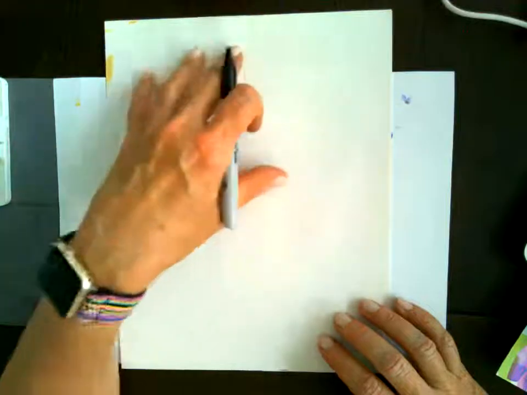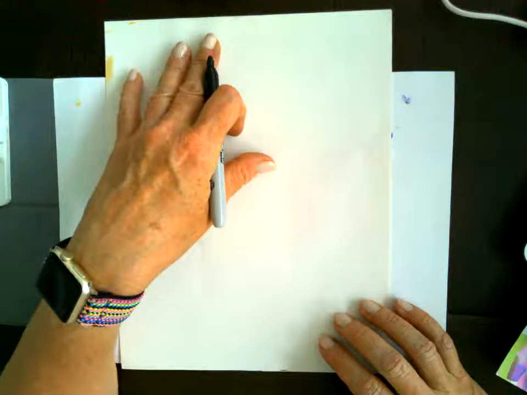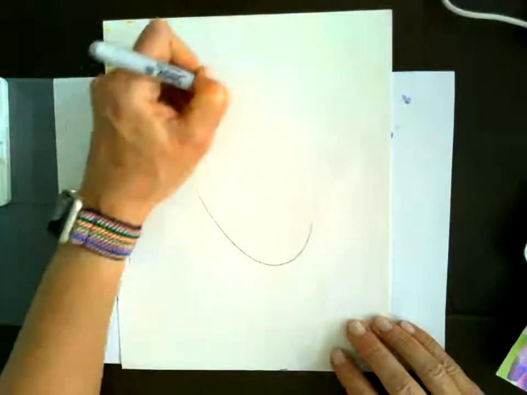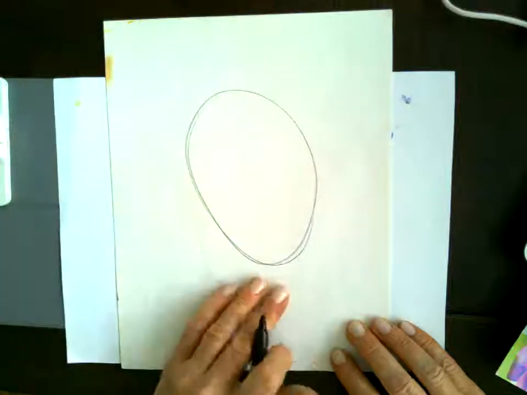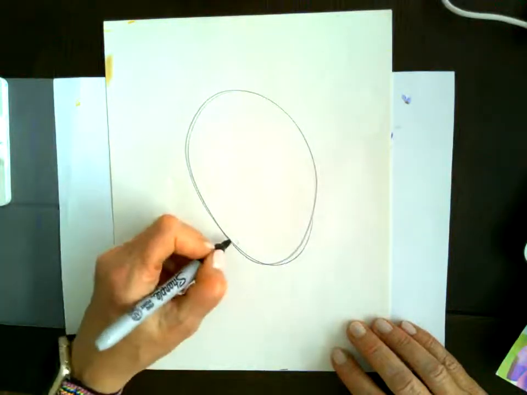He had lots of different balls that he plays sports with, and he put them all in the background. I thought that was awesome. I saw some really beautiful ones that people have already started working on. So for a portrait, you start with the shape of the face. You see how mine's not perfect? I'm not too worried about that.